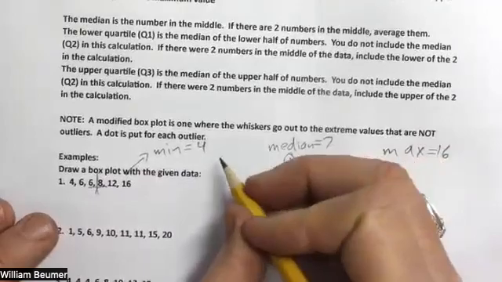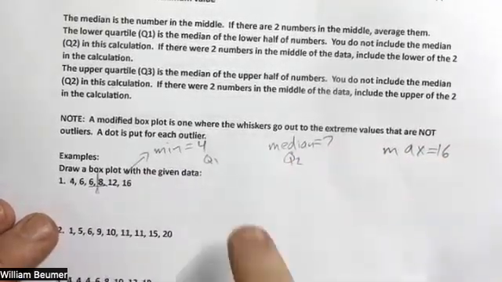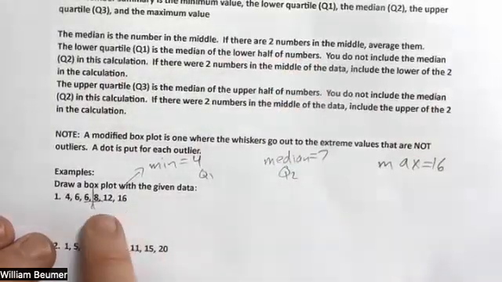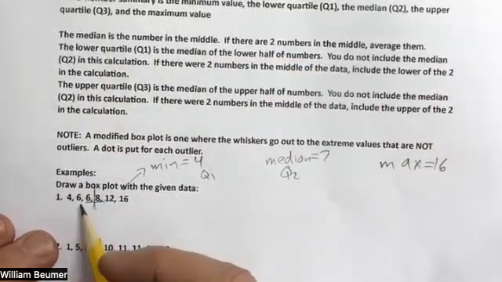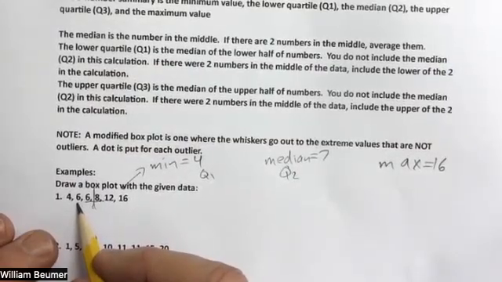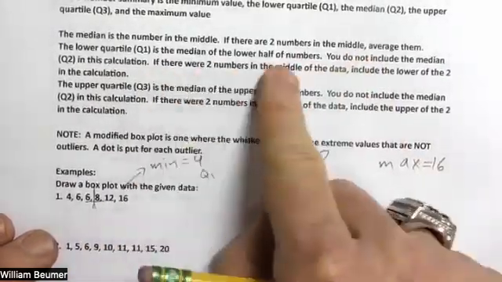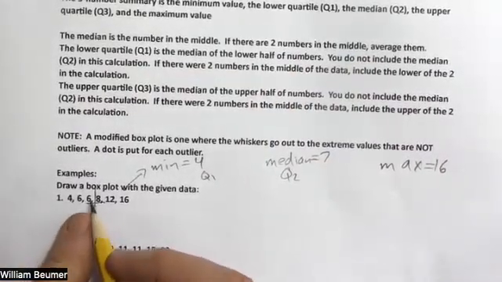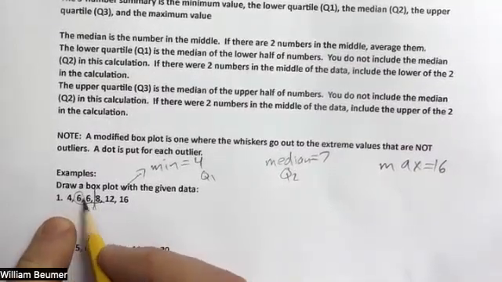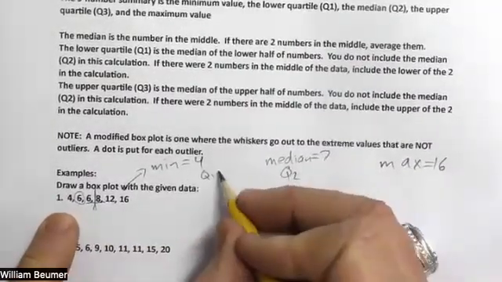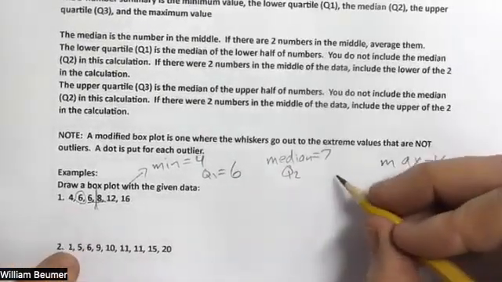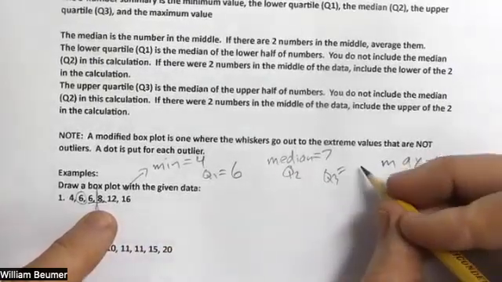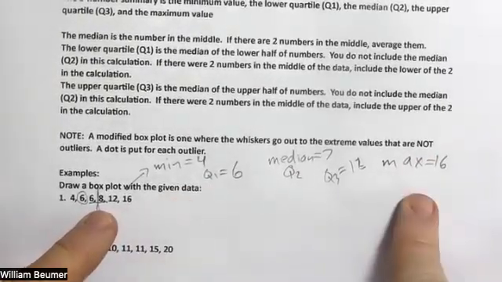The lower quartile, otherwise known as Q1, is the median of the lower half of numbers. If there are 2 numbers in the middle, you take the average of them. In this case, it would be 6. Then Q3, the upper quartile, is the median of the upper half of numbers, and that's 12. And there's my 5-number summary right there.